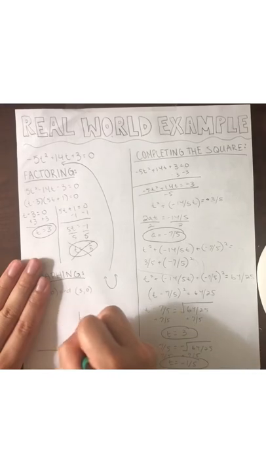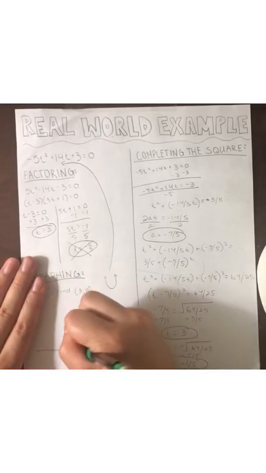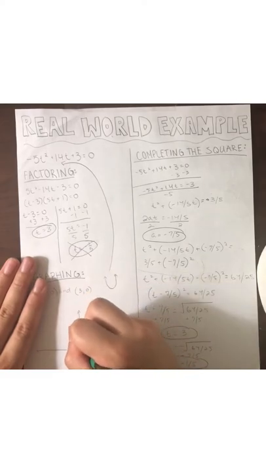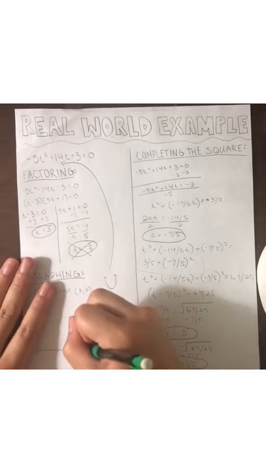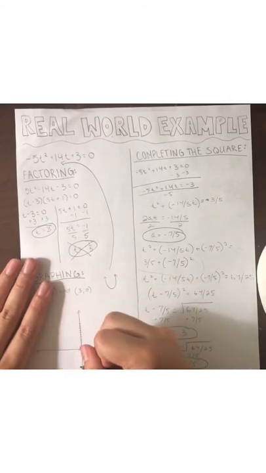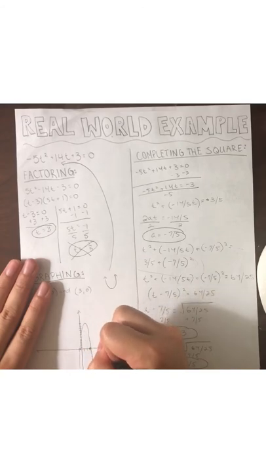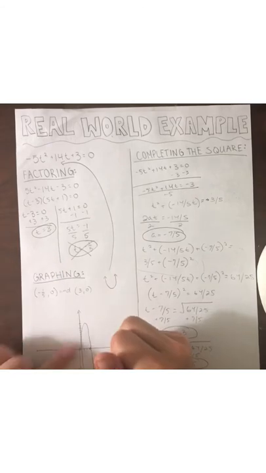This will then be the graph of the equation. And then it will be hitting the maxima of 14 and then coming back down. The graph is a downward opening parabola.